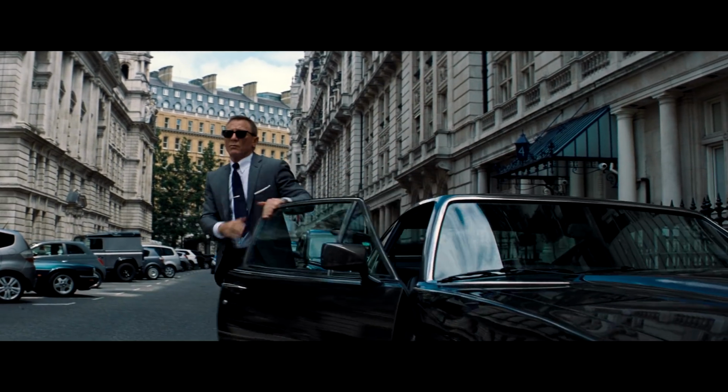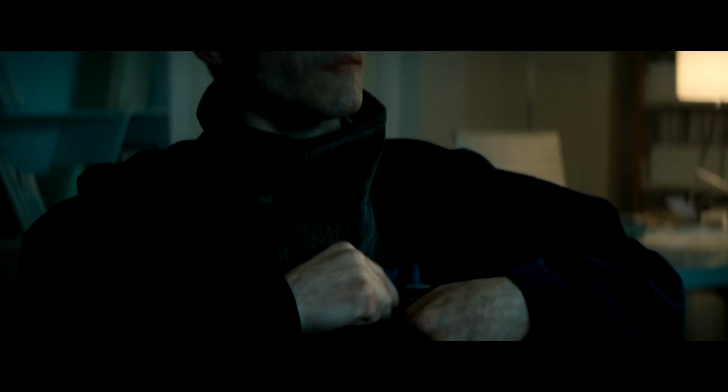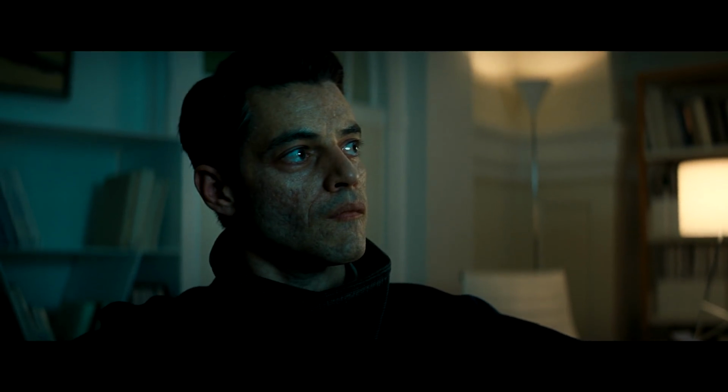Eventually, Bond returns to London to try and get to the bottom of the plot and realizes that this villain named Safin, played by Rami Malek, is the one who's in charge of everything, and of course has a deep connection with his former lover, Madeline Swan, who we learn has a baby that might belong to James Bond.